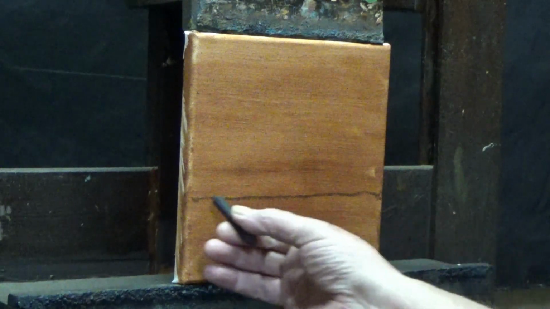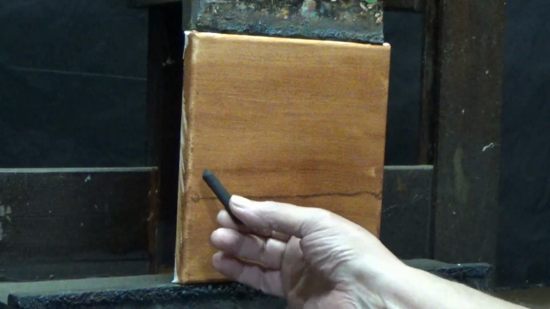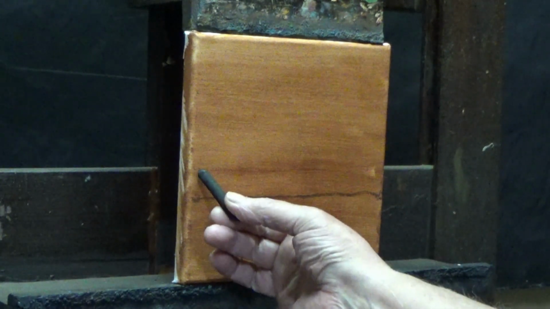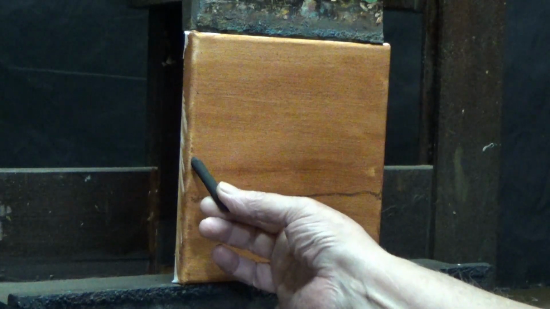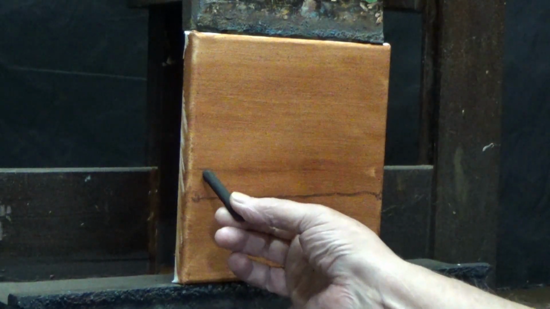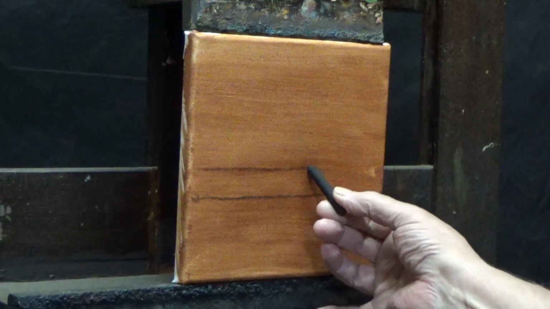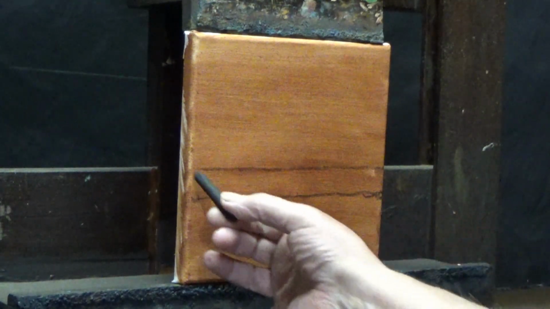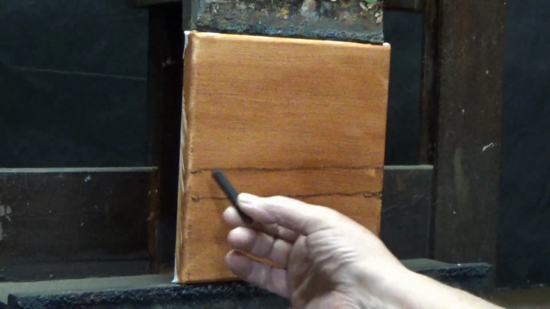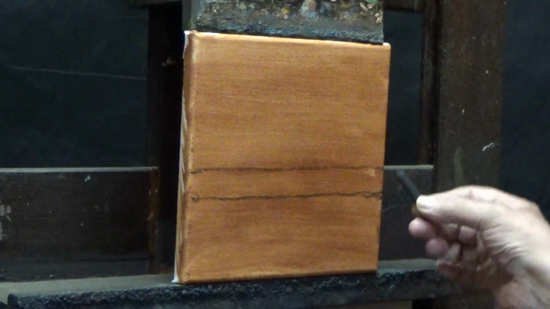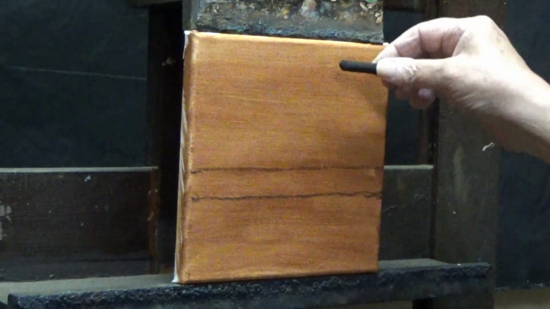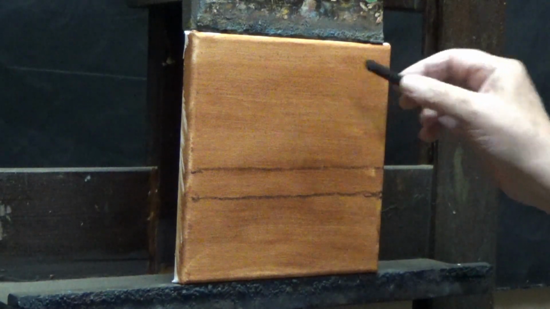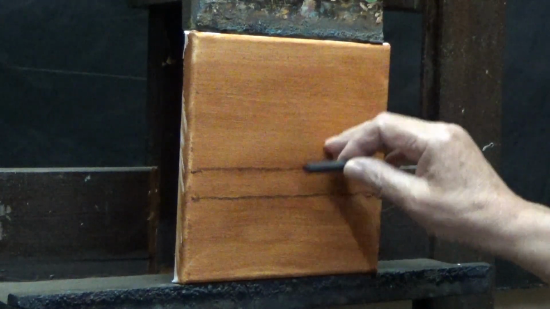Thinking of a row of trees. And this line is suggested on the painting. You know, maybe that's our horizon. Our horizon. I have a Canadian accent, eh? No doubt about it. And then we'll put our light source in the background, up high.